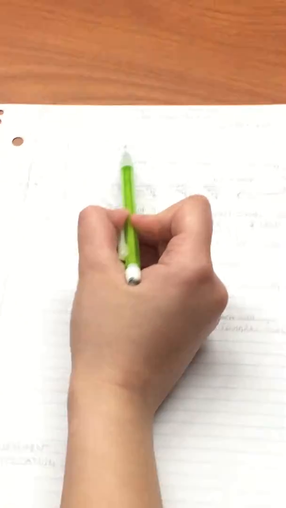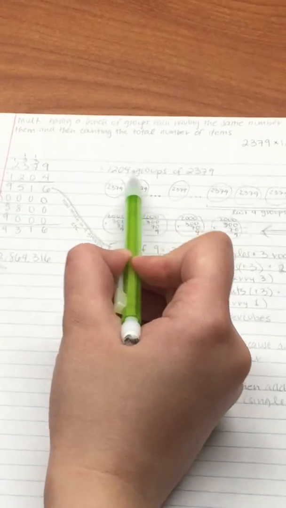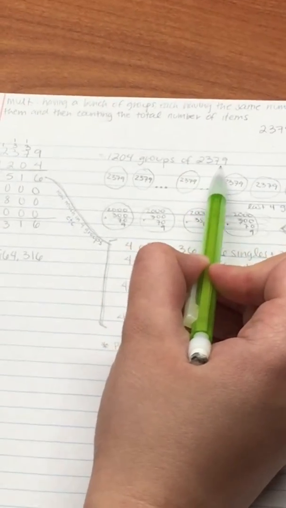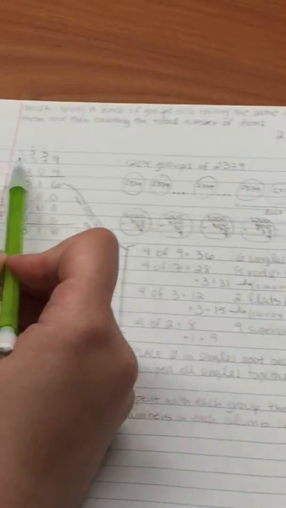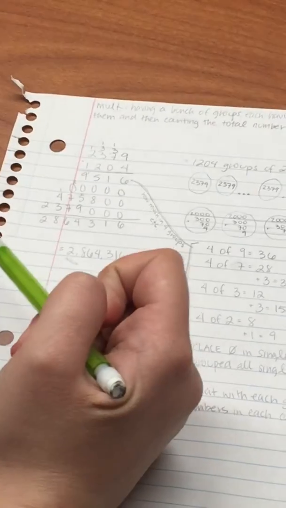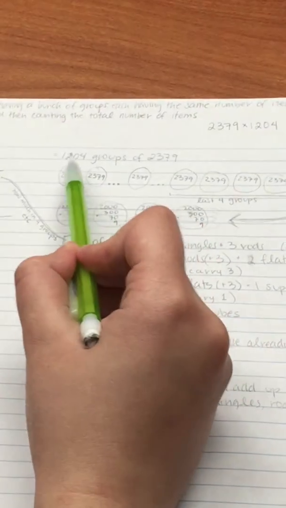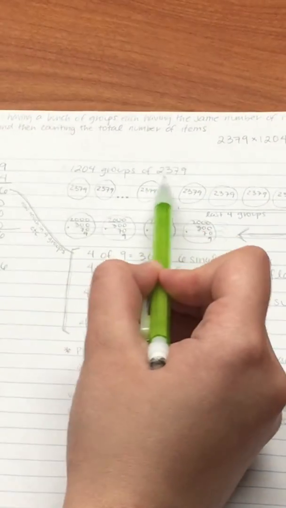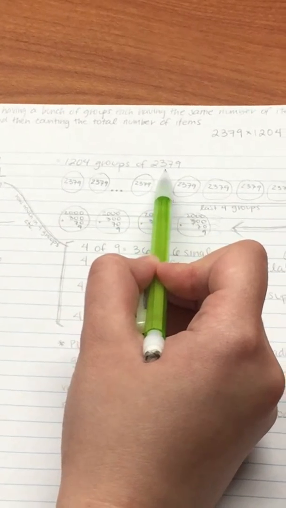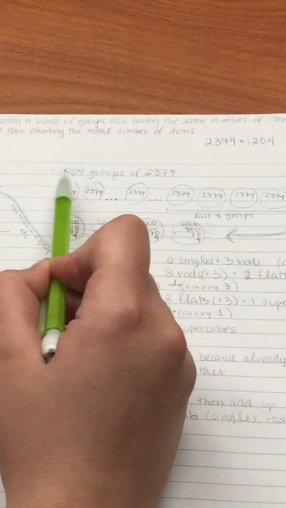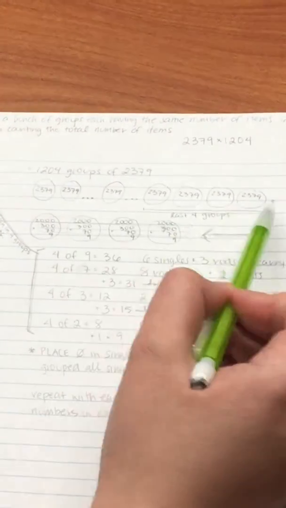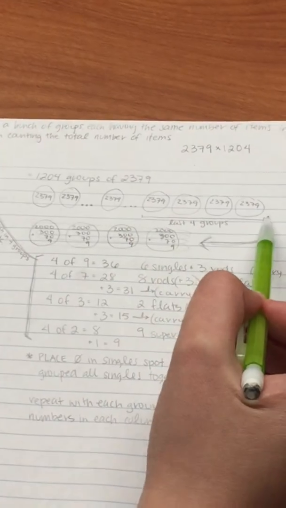That means that we're going to be having 1,204 groups of the 2,379. So we can write it out right here, and then this will be the whole process that we'll go through, but I'll explain as we go. So what we need to do is we're writing out these 1,204 groups of the 2,379, but obviously I'm not going to write it every single time.